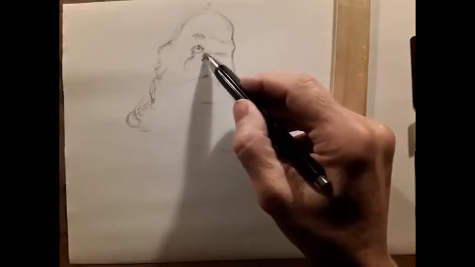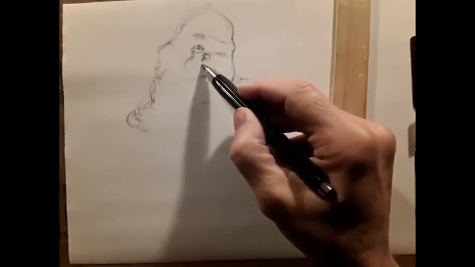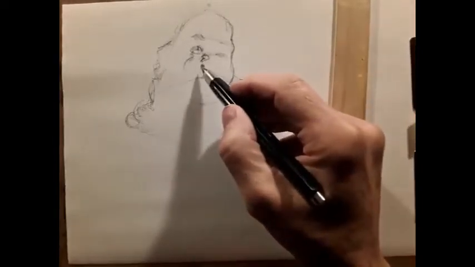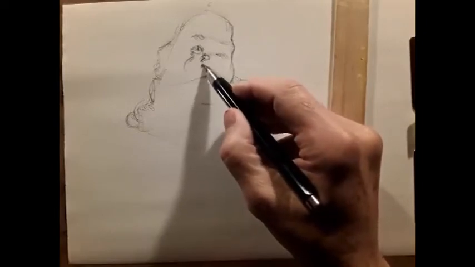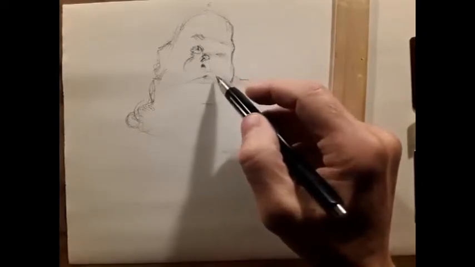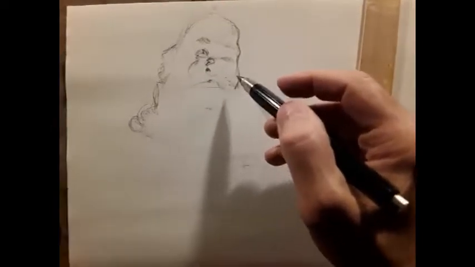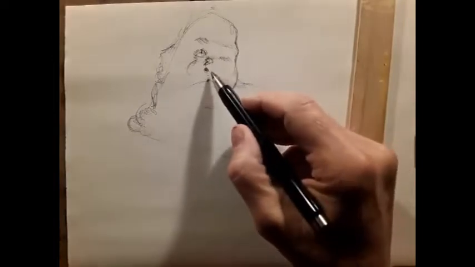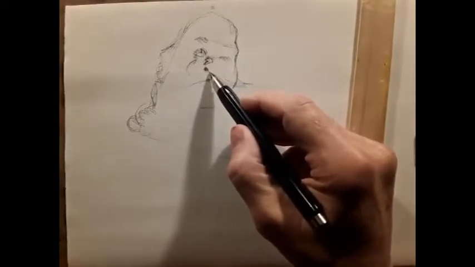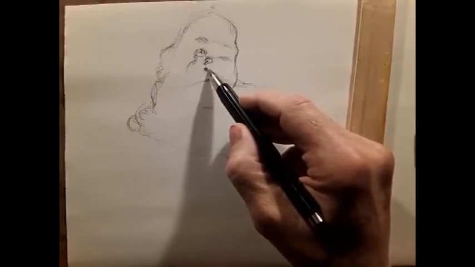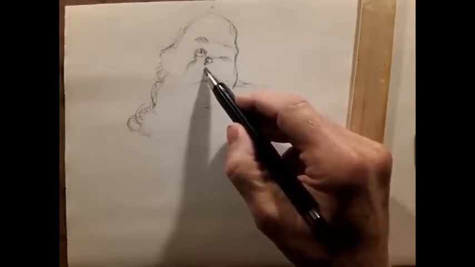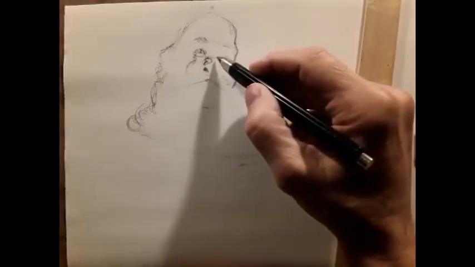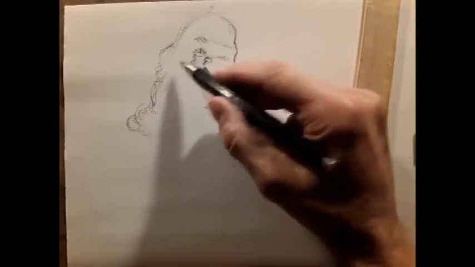So let's see, halfway about here. Okay, that's pretty much center point for that nostril, and we're underneath Santa Claus at an angle, so we're kind of looking up into his nose. So that hole, that nostril, whatever we call that anatomically, is right there.